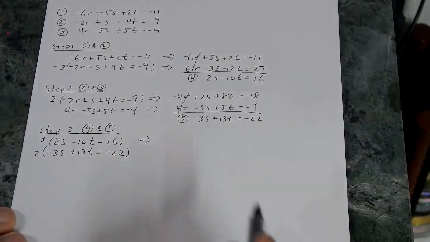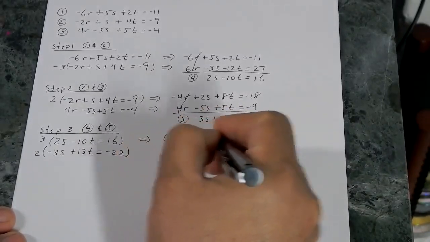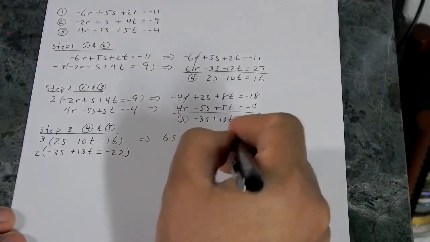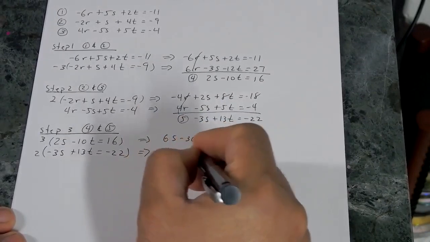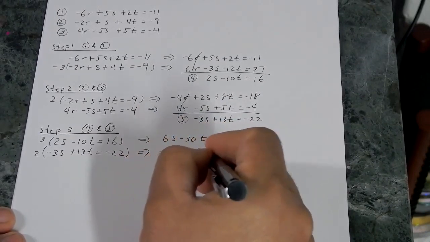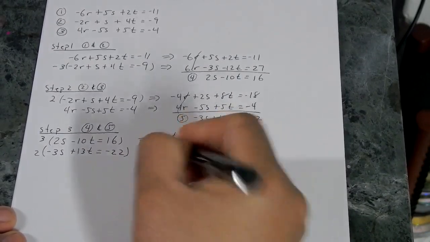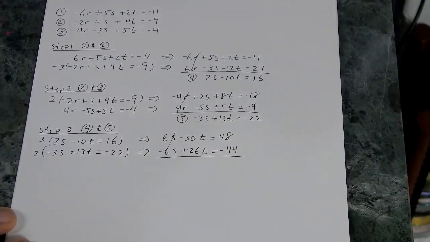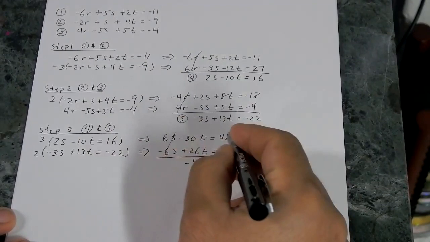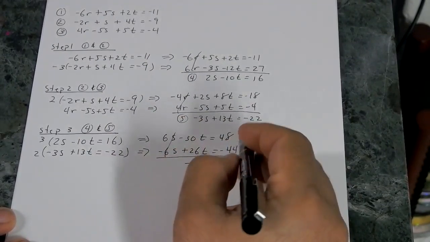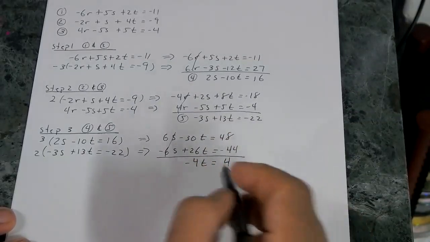So multiplying 3 at the top, we end up with 6s minus 30t equals 48. Multiply 2 at the bottom, negative 6s plus 26t equals negative 44. As you see, we eliminated the s's. Negative 30 and 26 is negative 4t. 48 and negative 44 is a positive 4. So t happens to be negative 1.